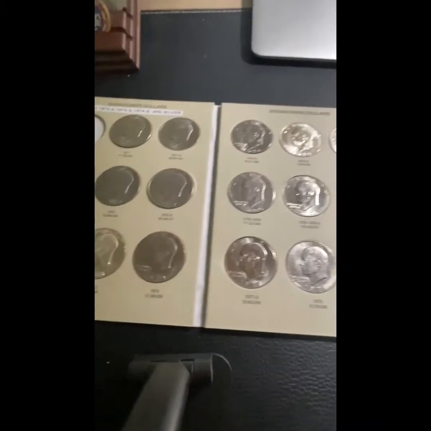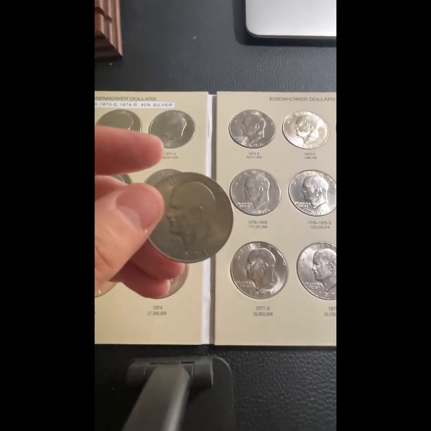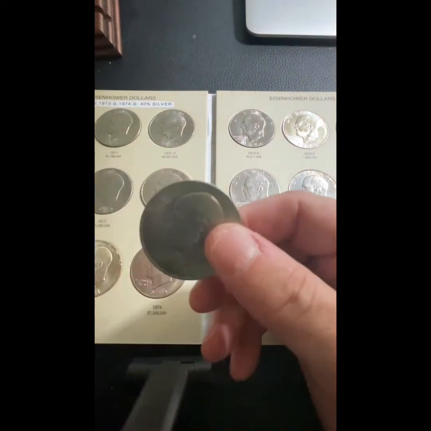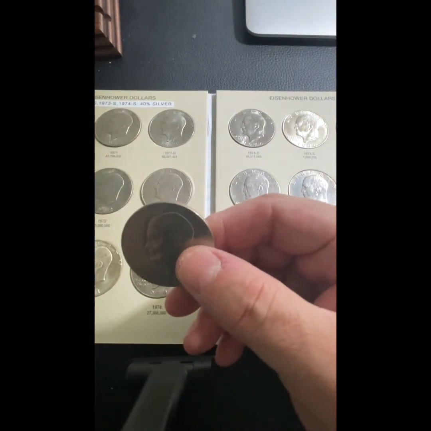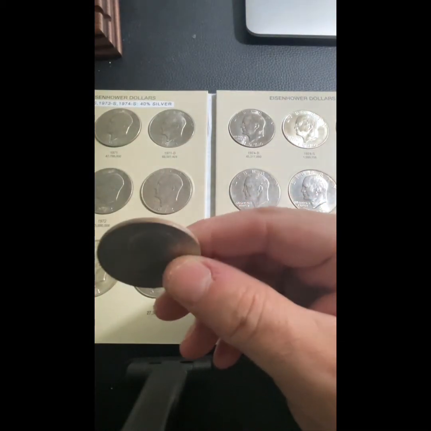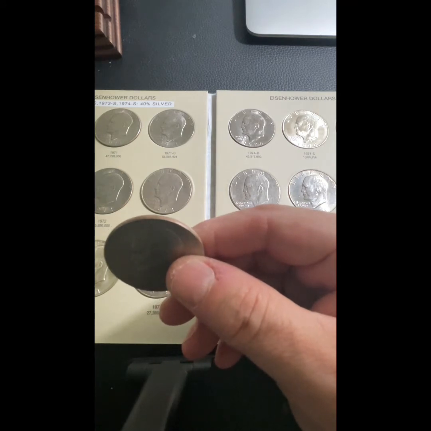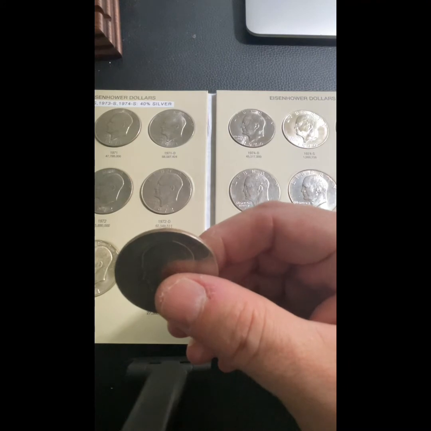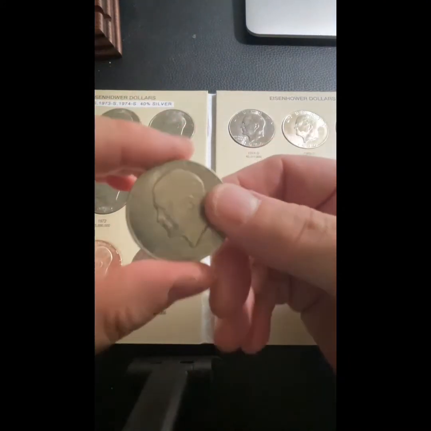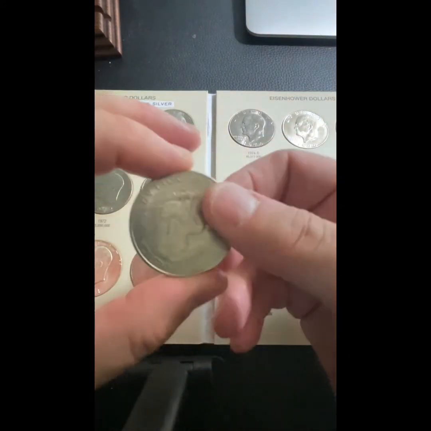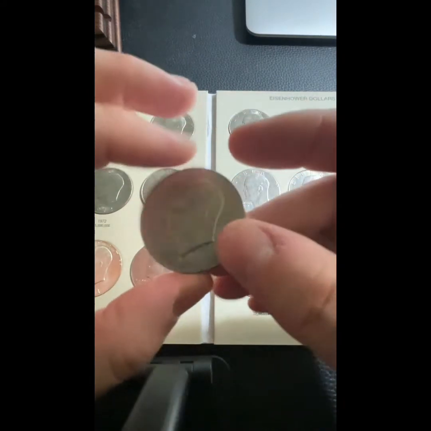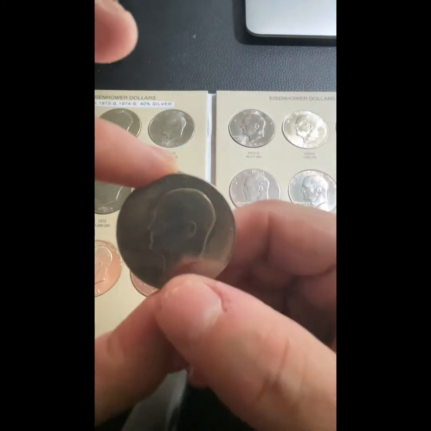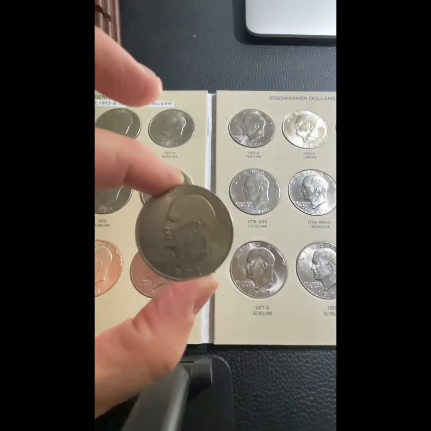As you can see, these are very large coins, okay? They're very bulky, large. They weigh about 24.5 grams for the silver ones. The clad ones weigh about 22.7 grams. So still a very big, bulky coin. Again, these were minted from 1971 through 1978.